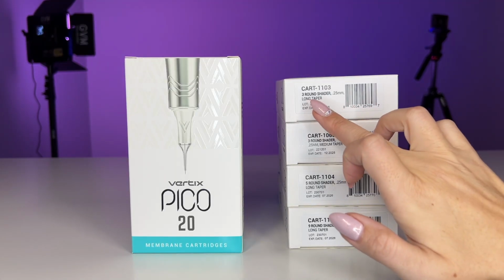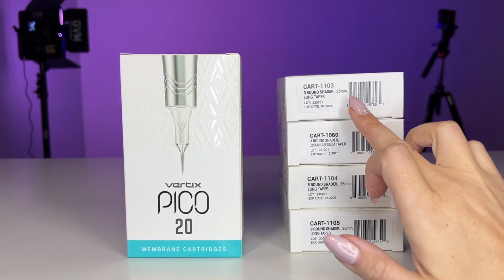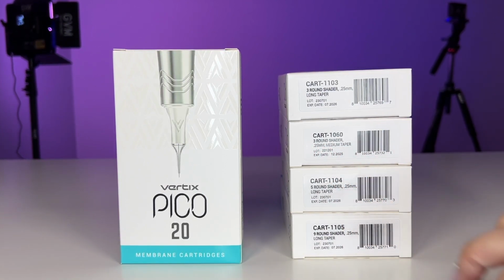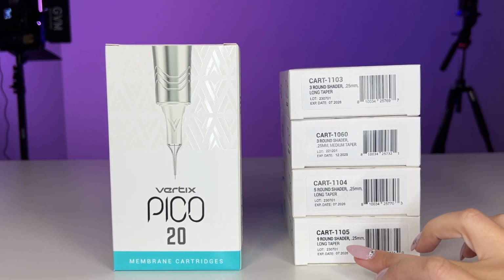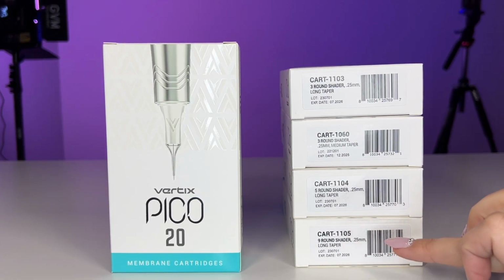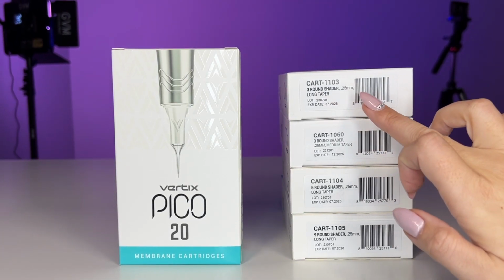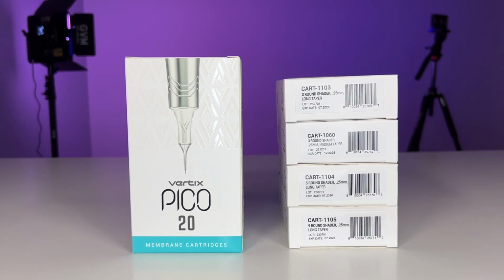The needle is 3 RS, round shader: 3 RS 25 long taper, 3 RS 25 medium taper, 5 RS 25 long taper and 9 RS 25 long taper. The most popular needles are 3 RS 25 long taper and 5 RS 25 long taper.